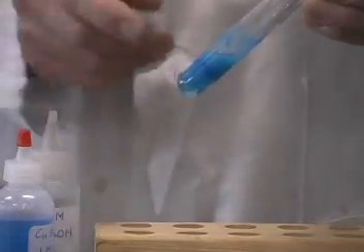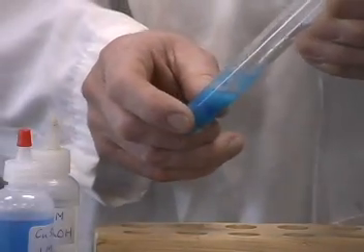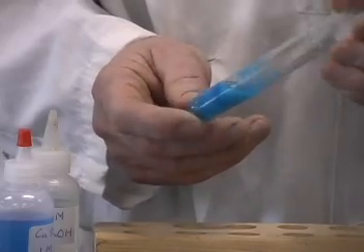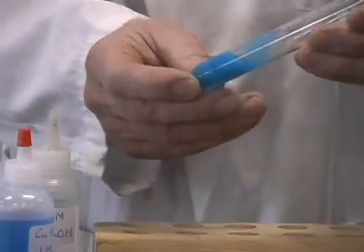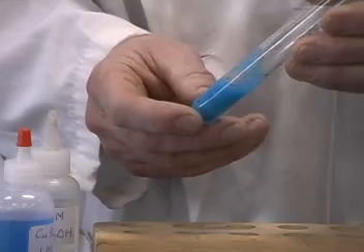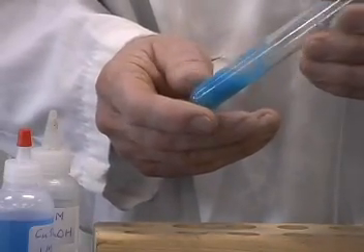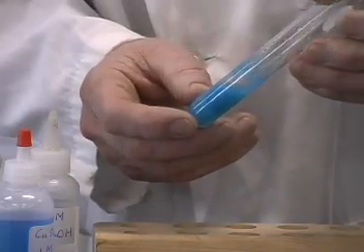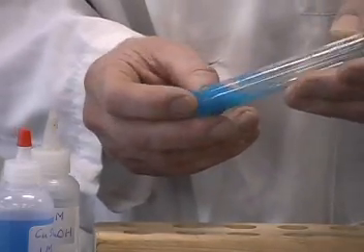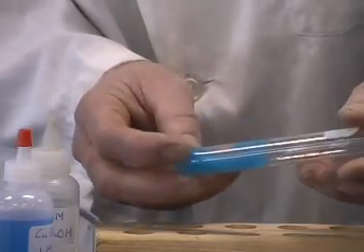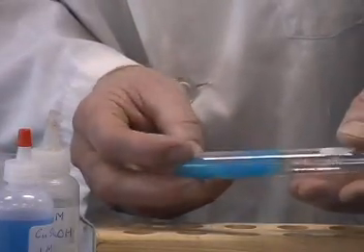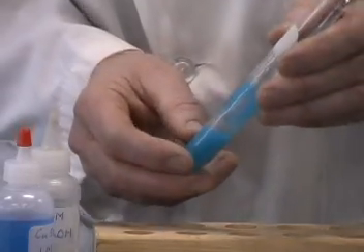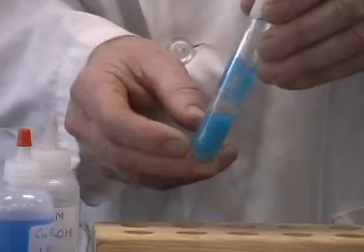Well, I'm again getting a new substance, and so therefore that must be a chemical reaction. The new product that I'm forming here, as the sodium hydroxide and the copper sulfate react, is copper hydroxide. And the copper hydroxide is a blue-colored precipitate that you can see in this test tube. Another example of a chemical reaction.